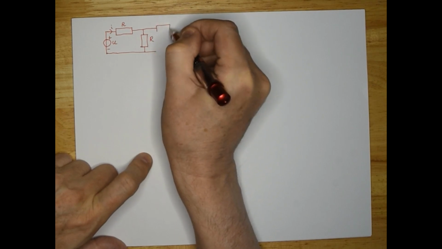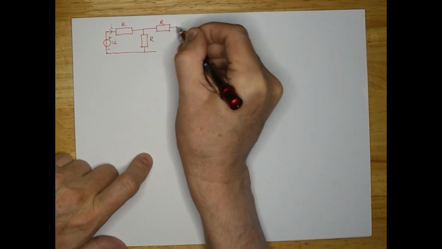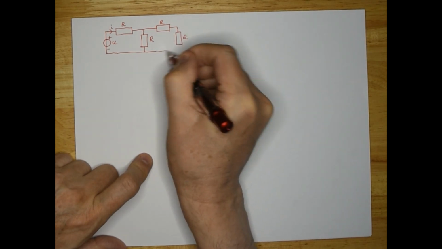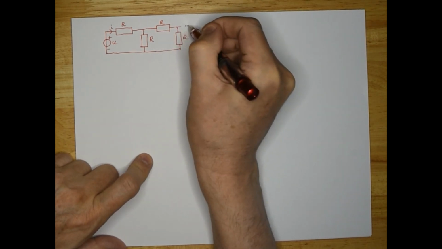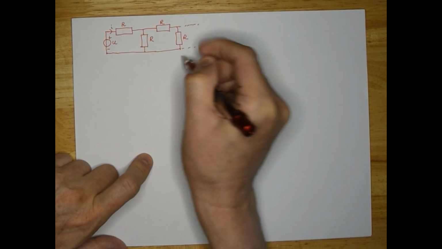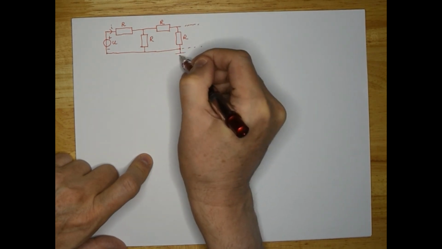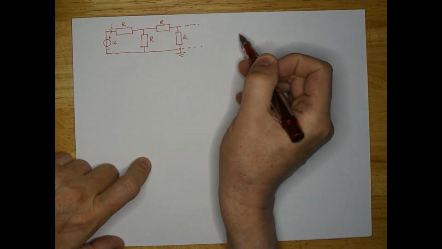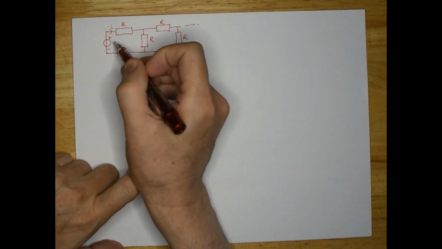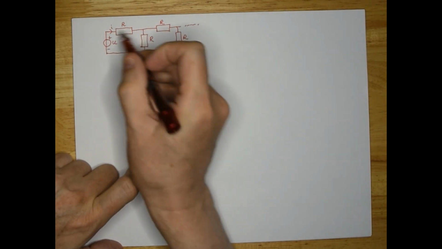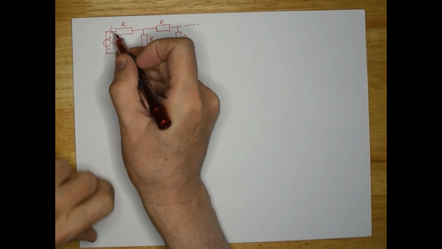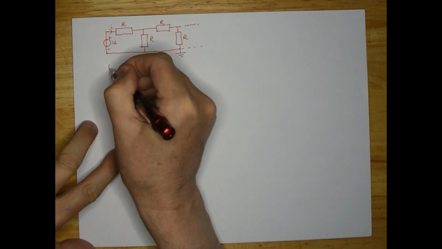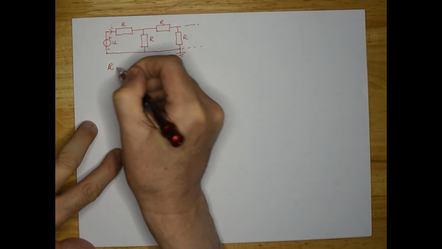We have another resistor here. We have another resistor here. And it goes on forever. So there's no end to it. So this RR circuit will go on forever. And the question is, what is the input resistance if we look at this point, on this terminal? So the question is, what is R?